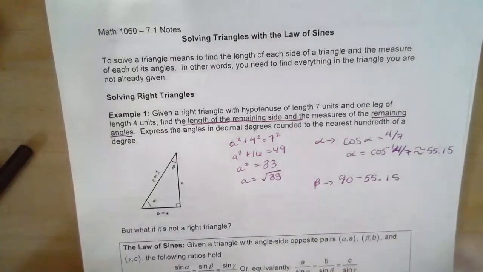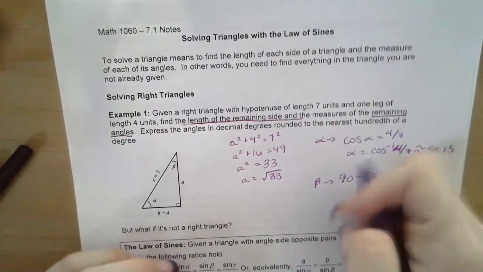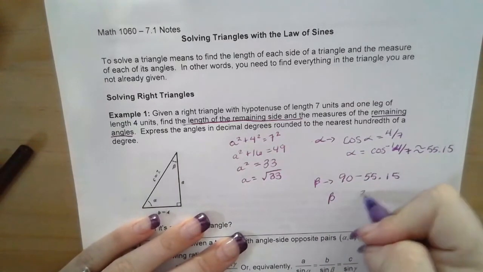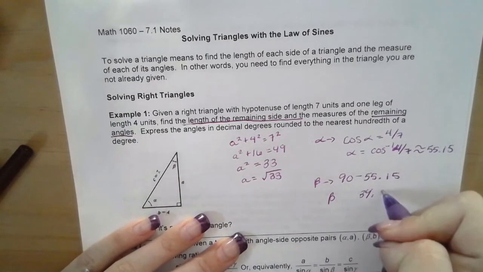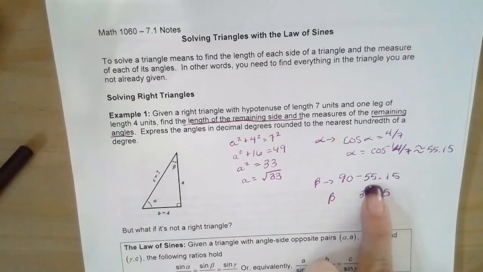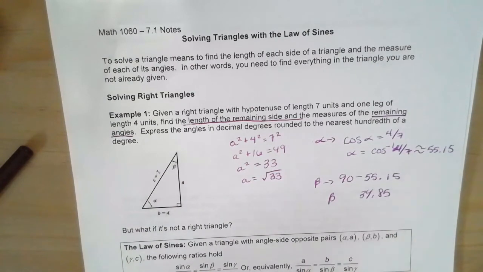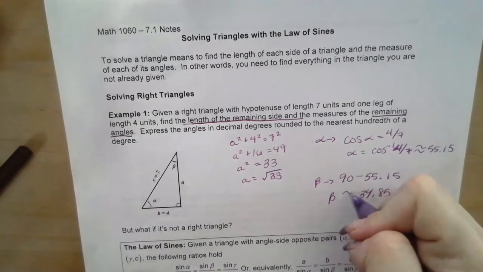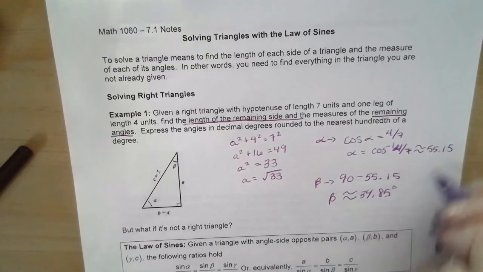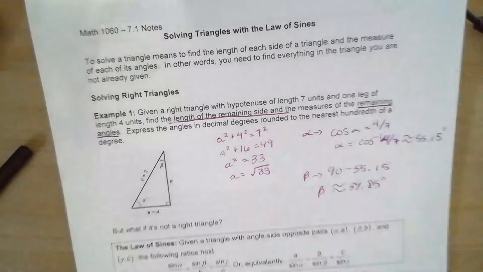55.15, and I get beta, 34.85. Did anyone realize that I did not put equals down? Because if you remember, 55.15 is an approximation, so I am also going to show that I am approximating 34.85, and these are both degrees.